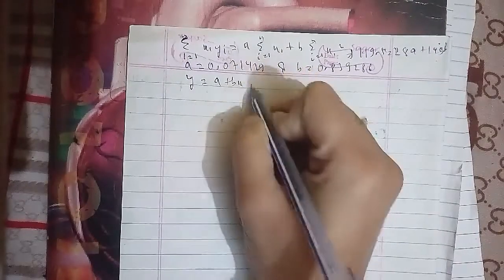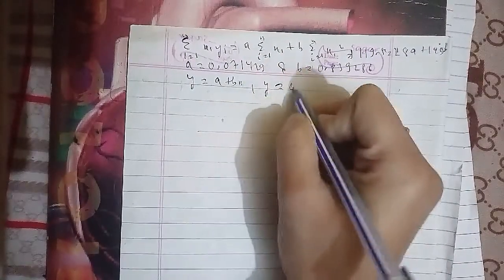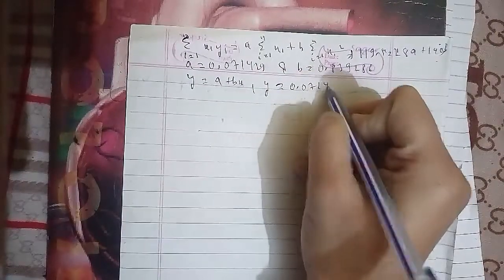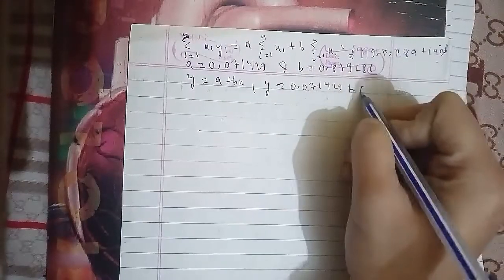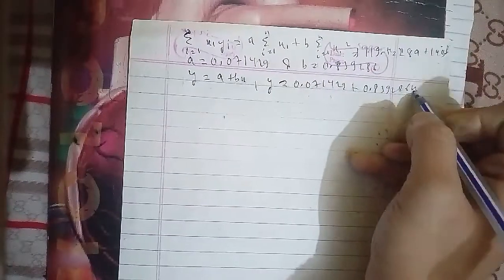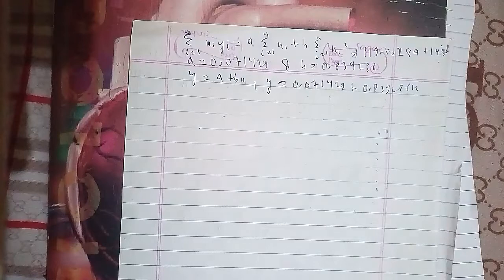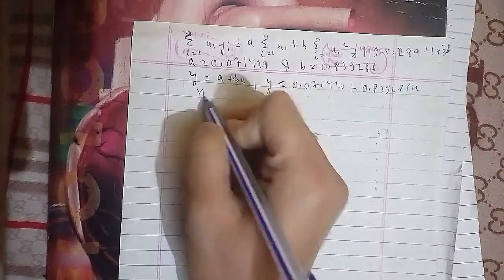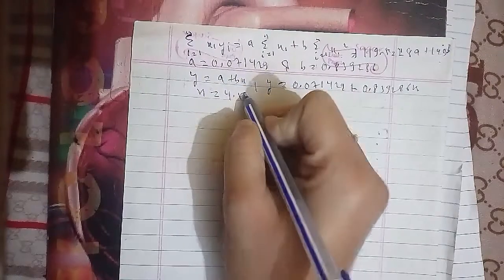The straight line equation is given as y equals a plus bx. Putting the values in the equation we get y equals 0.071429 plus 0.839286x. This is the required straight line that fits the given data, and we are putting x equals 4.5 in the equation.